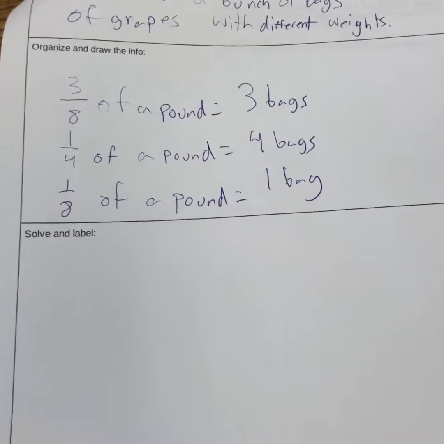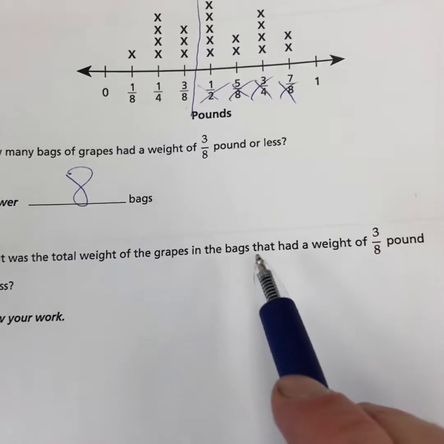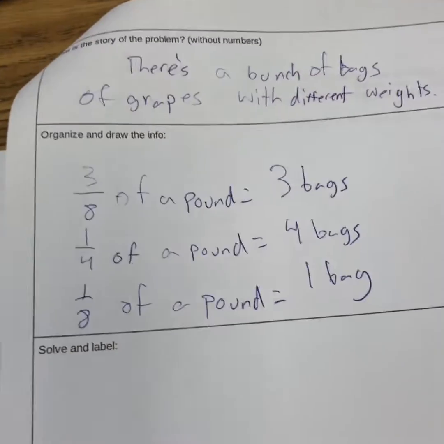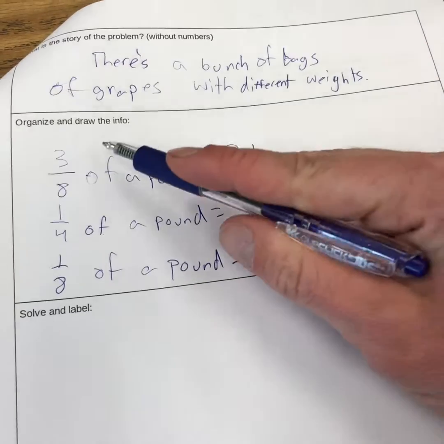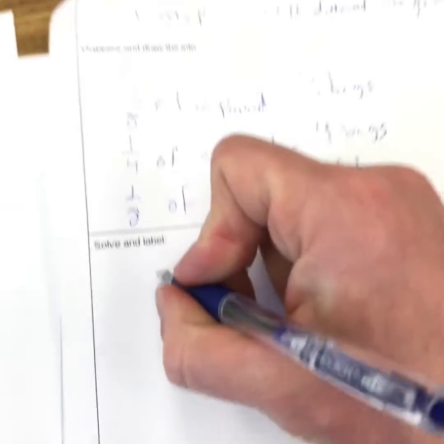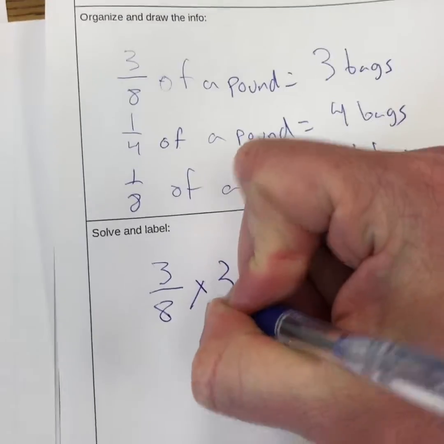All right. So now, what was the total weight of the grapes in the bags that had a weight of 3/8 pounds or less? Oh, okay. So I have to add all of these up. So here I'm going to add 3/8 plus 3/8 plus 3/8. And I know I can do just 3/8 times 3.